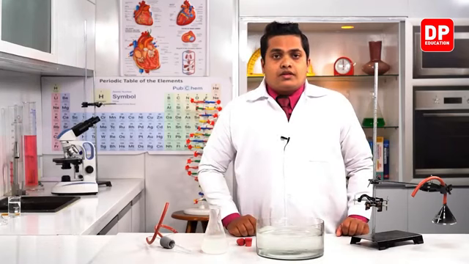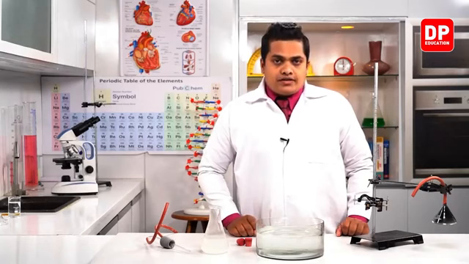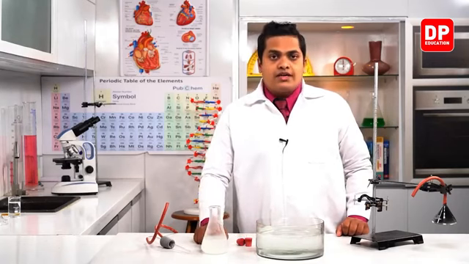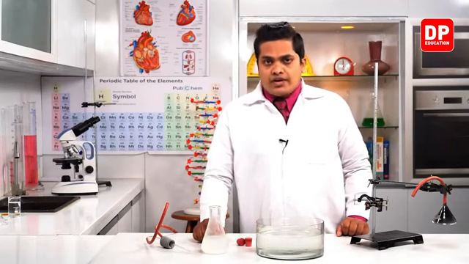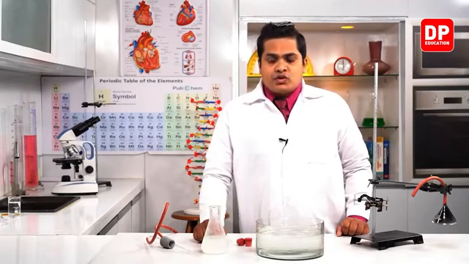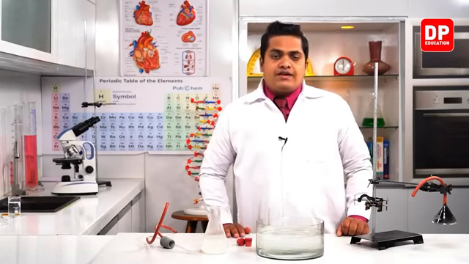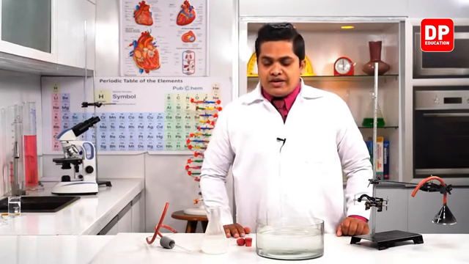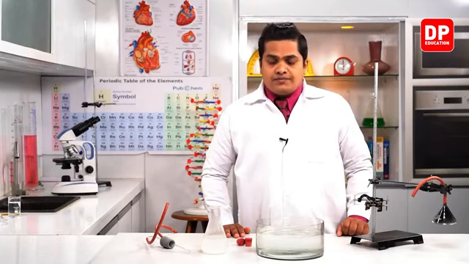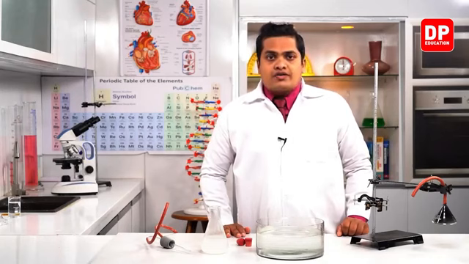Colorless lime water can turn into a milky white solution like this in the presence of carbon dioxide gas. So here also you can observe the colorless lime water has changed into a milky white color. That's because of carbon dioxide gas.